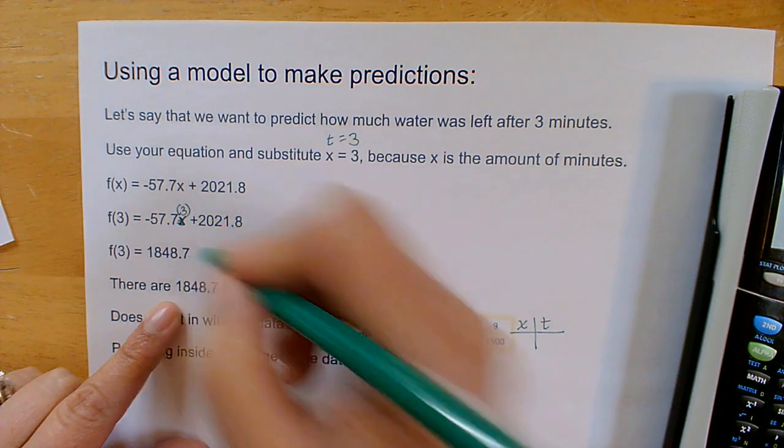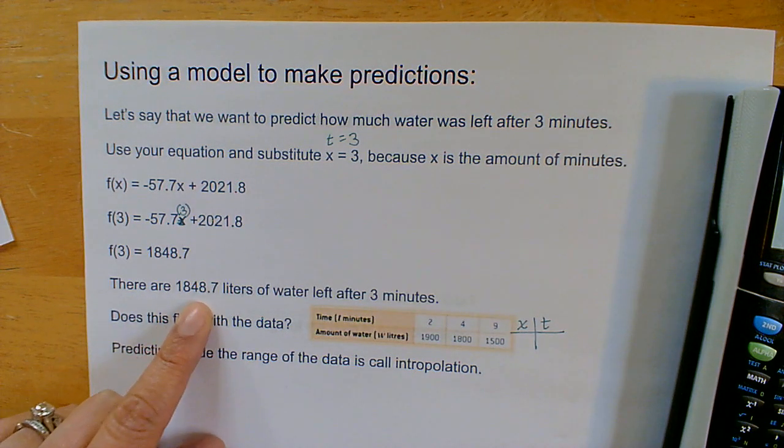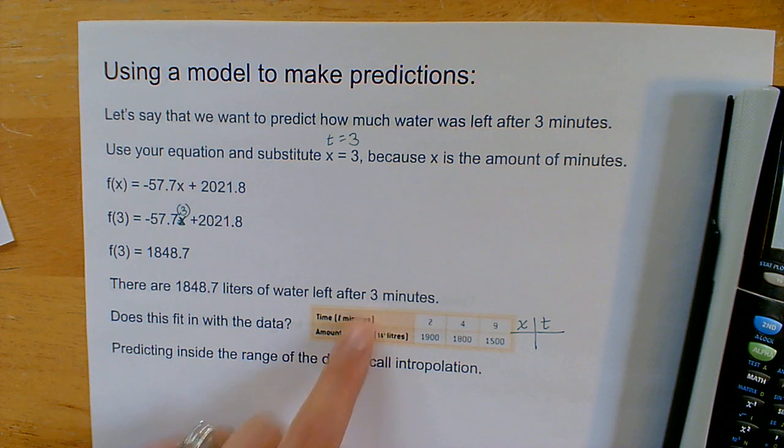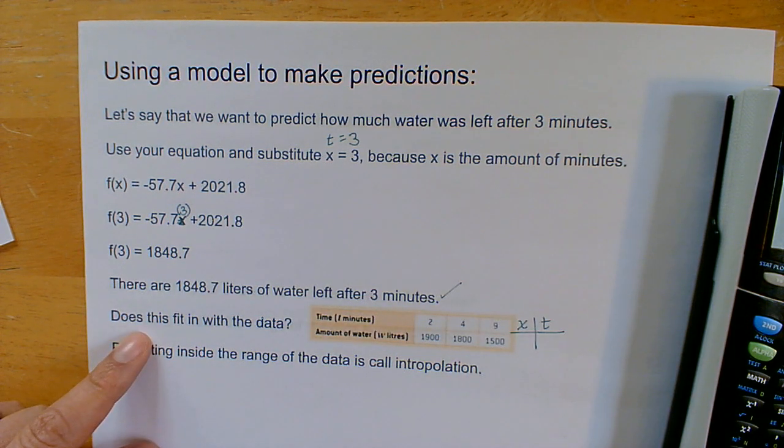1,848.7 liters. So there are 1,848.7 liters of water left after 3 minutes. Love my complete sentence. Does this fit with the data?